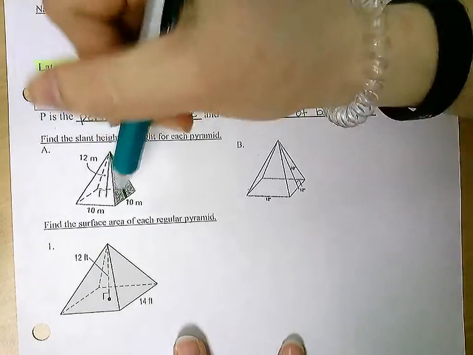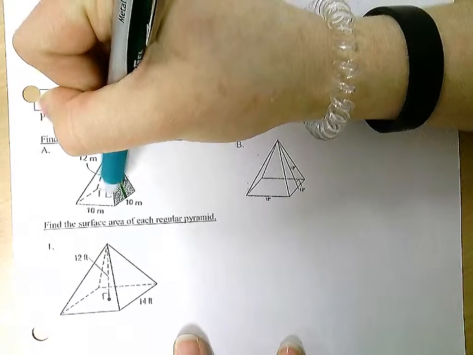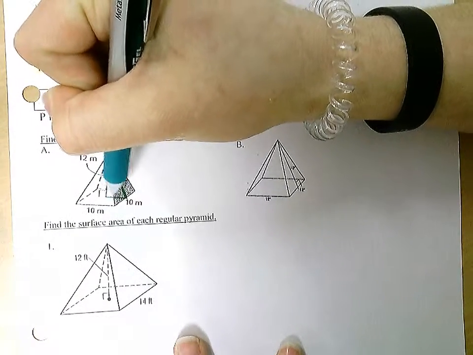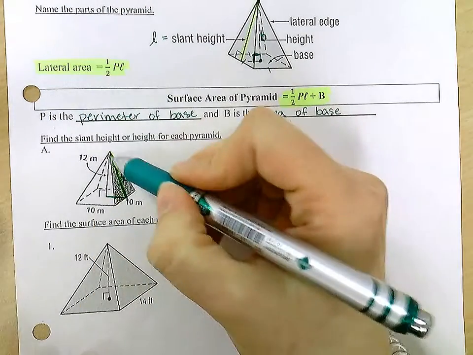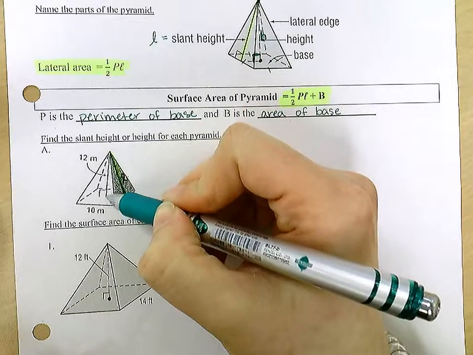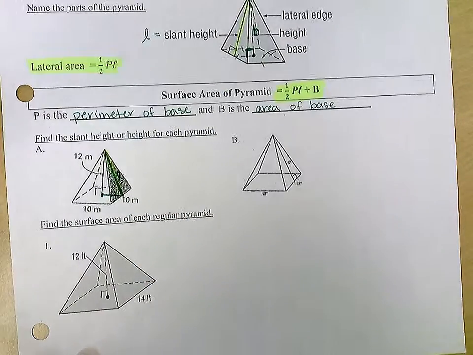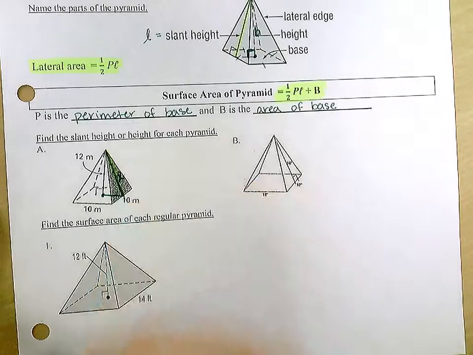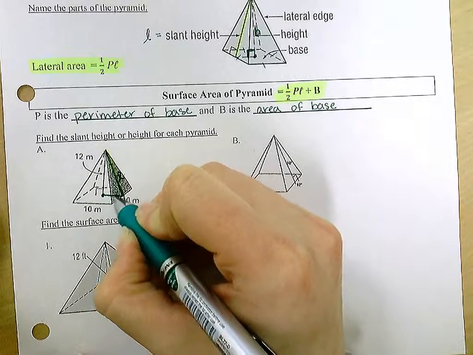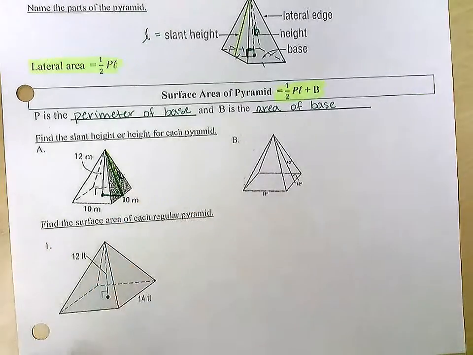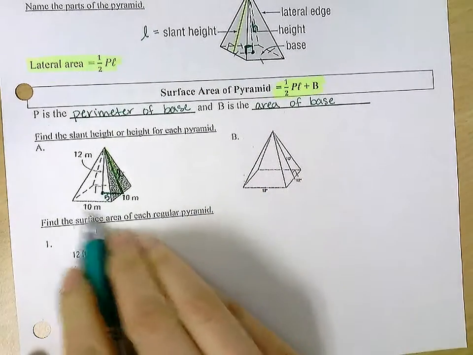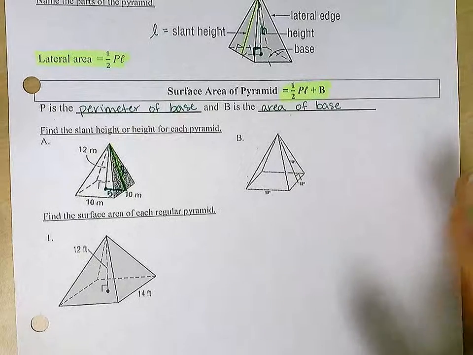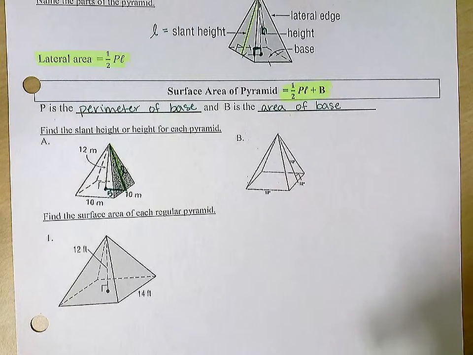So to find that, what we can do is create this right triangle with our height. Our height goes from the vertex to the center point of that base. So if this is the center point, what do you think this length right here is going to be? 5. It is 5 because it's going to be half of that base length. So that length of the triangle on the bottom will be 5 meters.